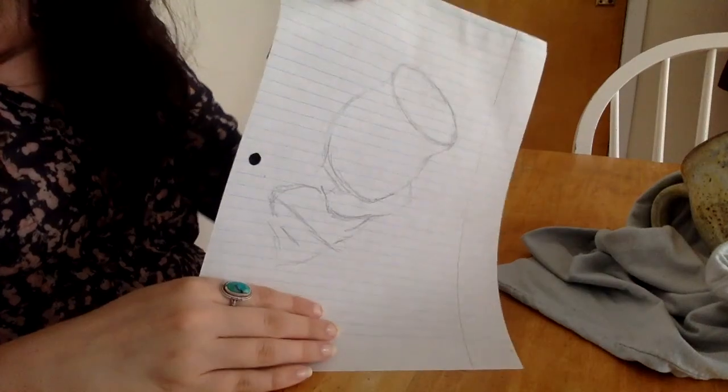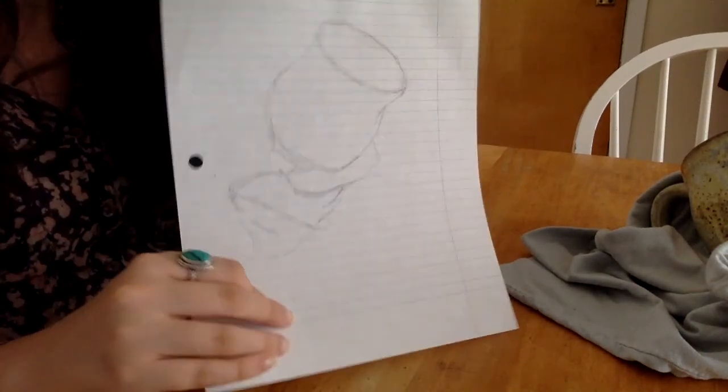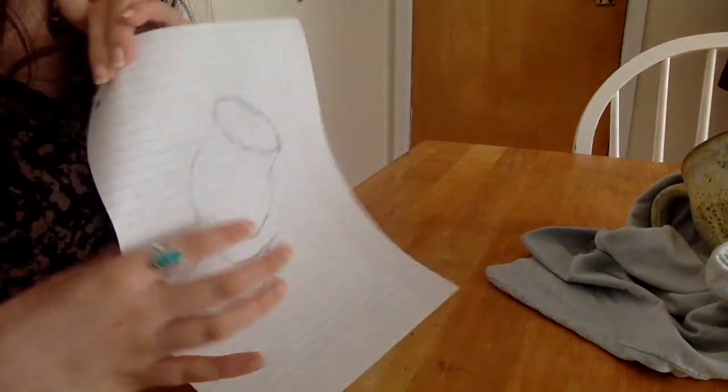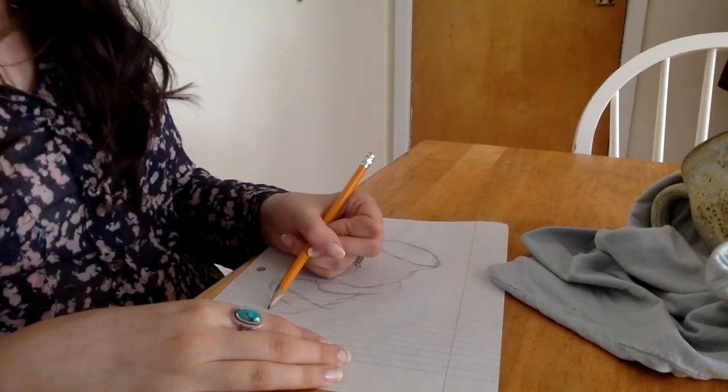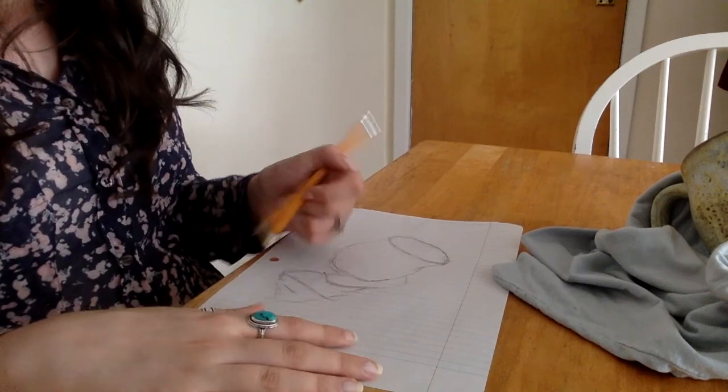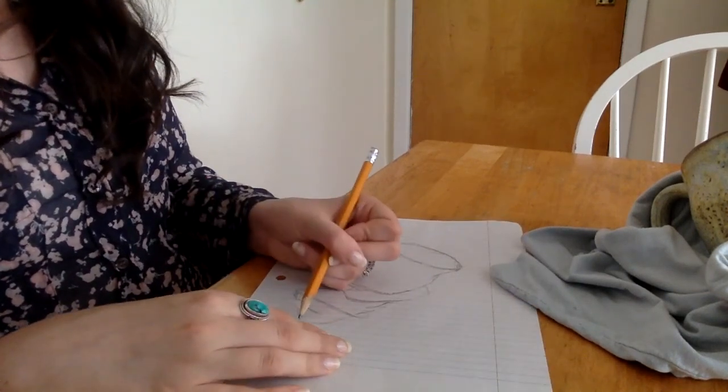As you can see, I haven't put lots of detail or anything. I'm just starting to show the different lines in the fabric. So I'm taking my time and looking carefully at all the lines I'm seeing.